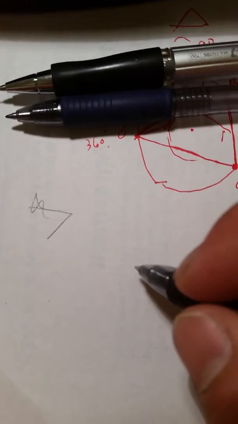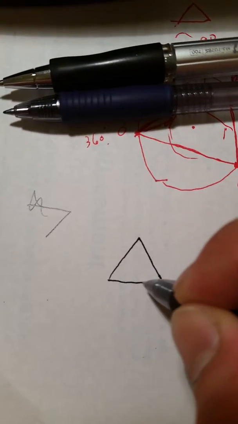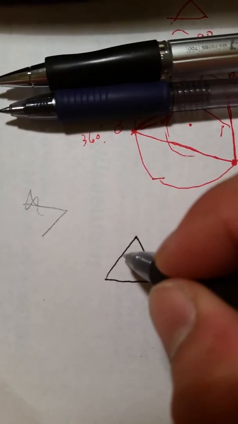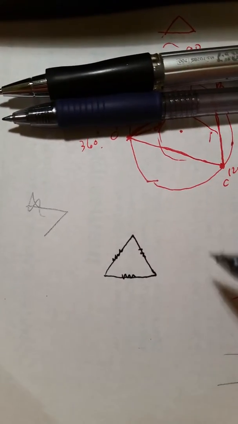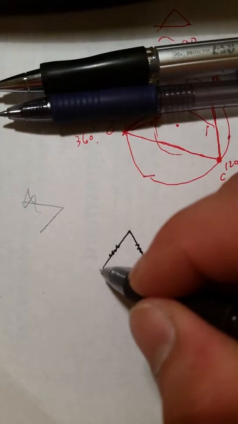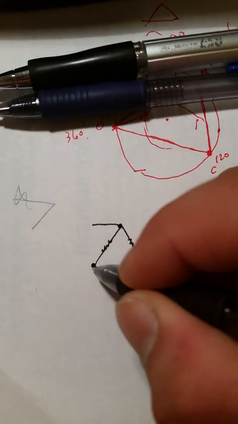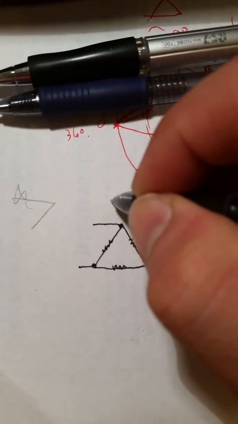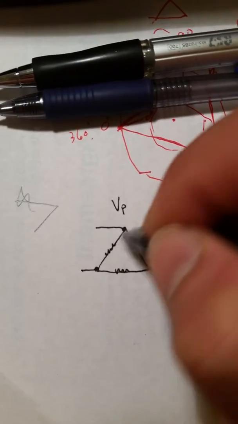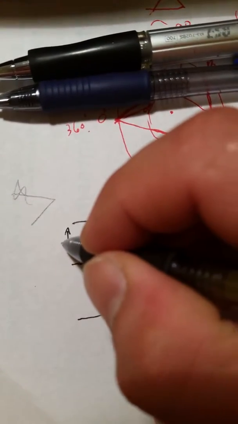All right, this is something you have to know. If you have a delta, your phase voltage here is equal to your line voltage.